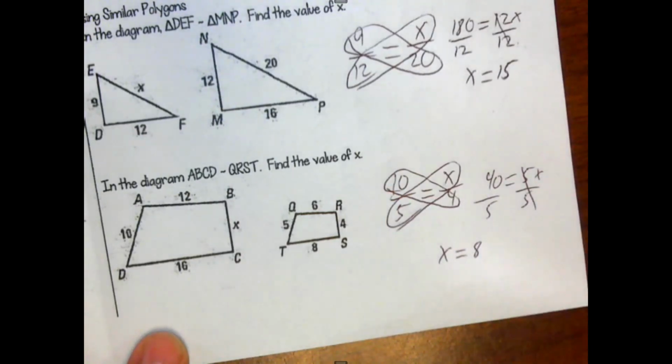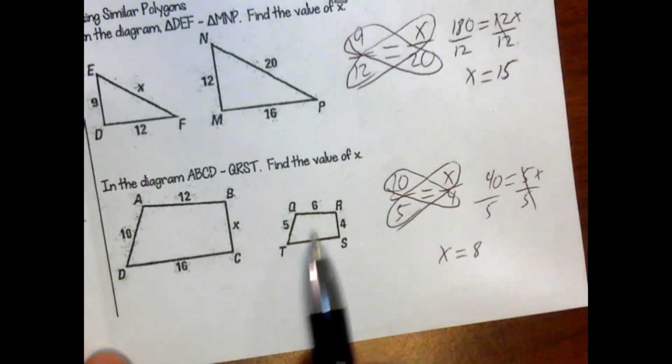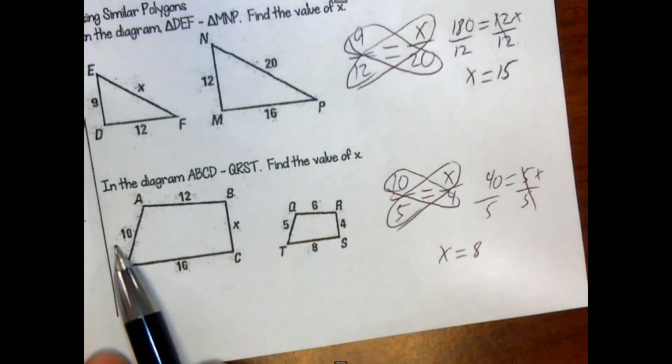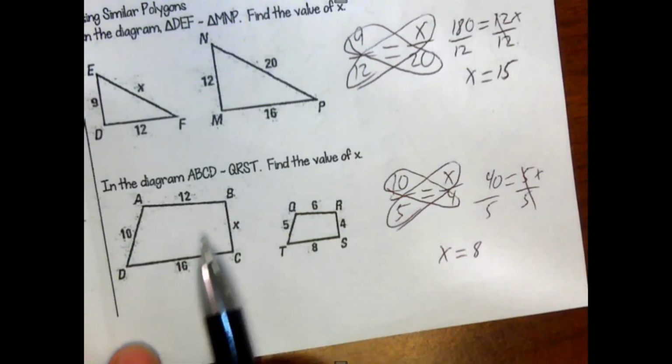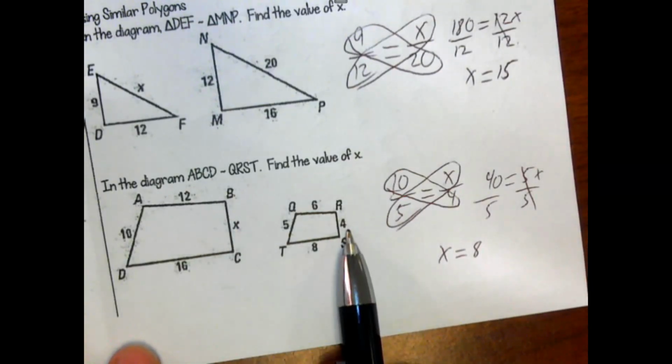X equals 8. And if you look at it, you should see all these numbers are half as big as these numbers. So 10 divided by 2 is 5. 12 divided by 2 is 6. 16 divided by 2 is 8. So that means x must be twice as big as 4, which makes sense.